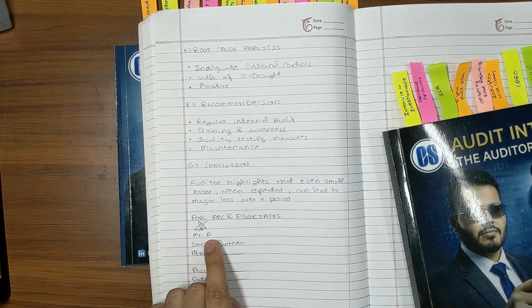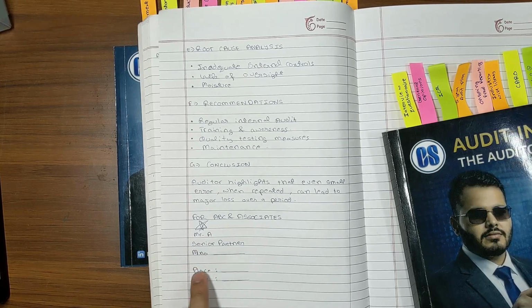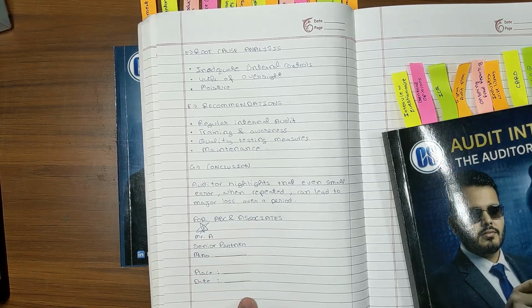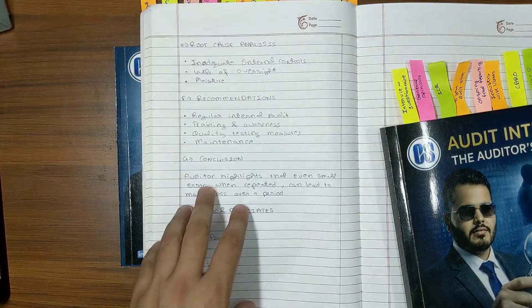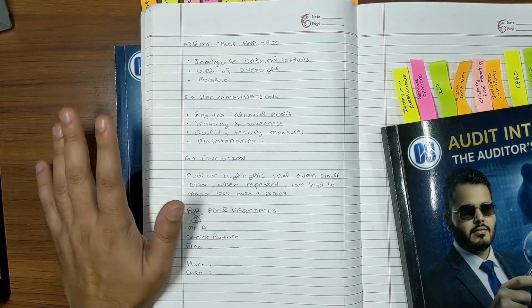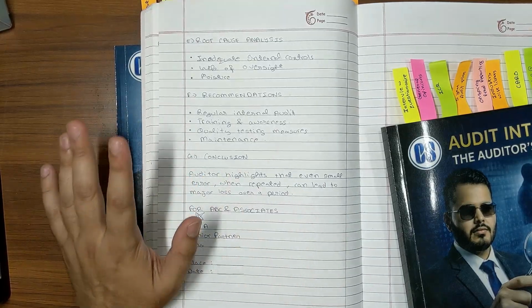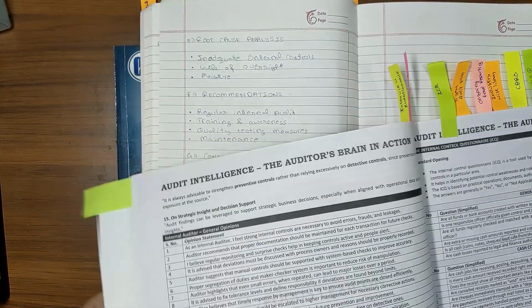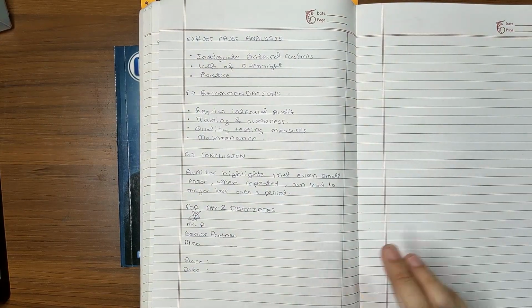Then at last you have to give it for ABC and Associates. Write this properly. Okay. Like Mr. A, senior partner, then write his membership number, then place and date. So like this, it makes your answer very presentable and it looks like a very professionally written answer. You don't have to write an answer like a CS Executive student. Okay. You are a CS Professional student. Your answer should be technically correct. So this is how you have to attend a drafting question. So this was a question for drafting.